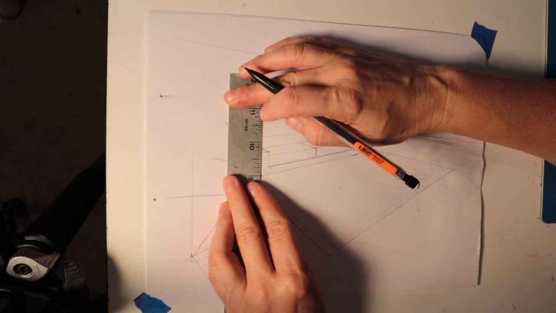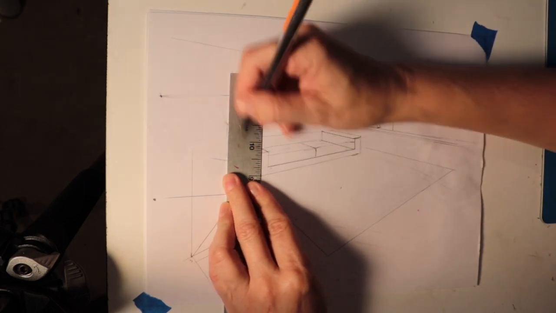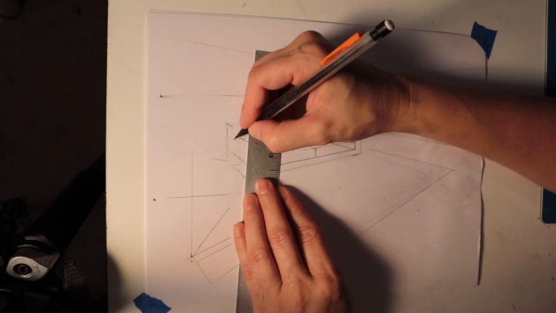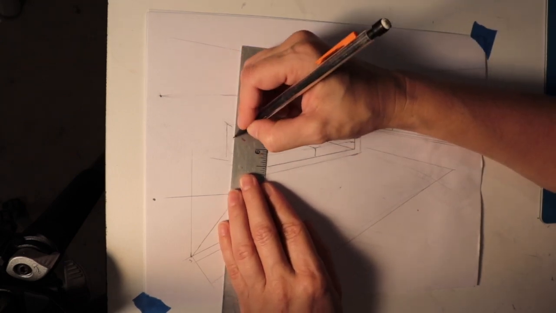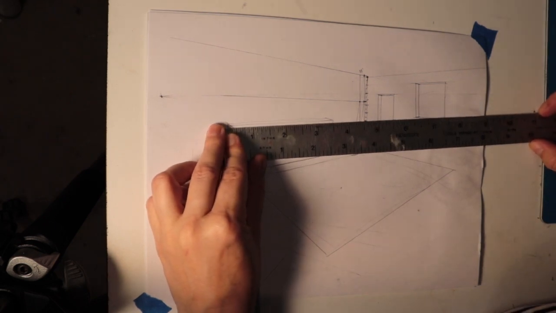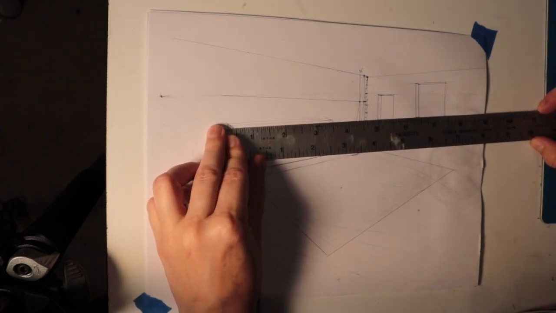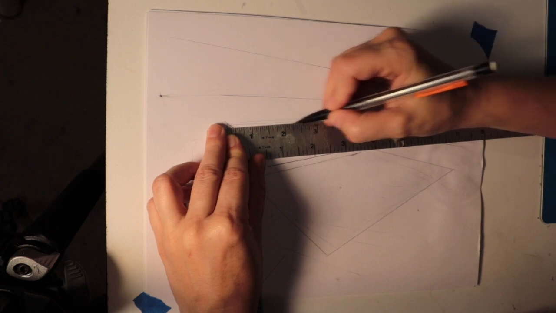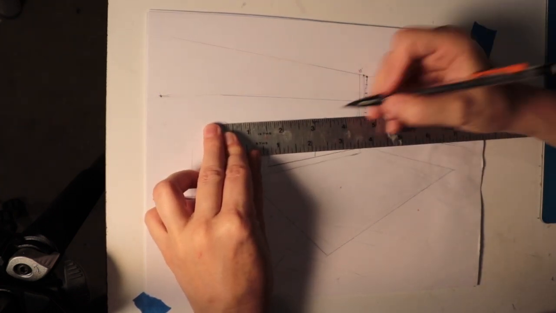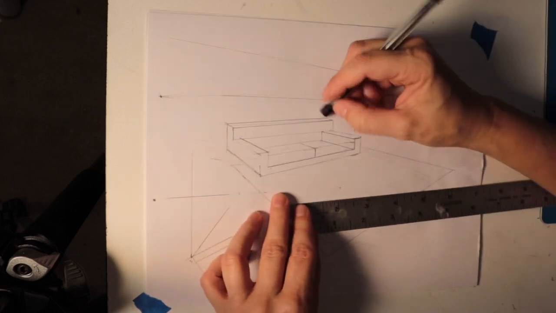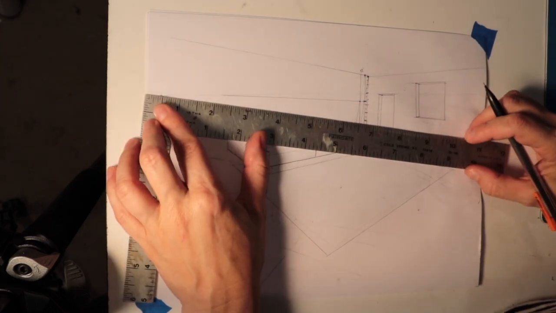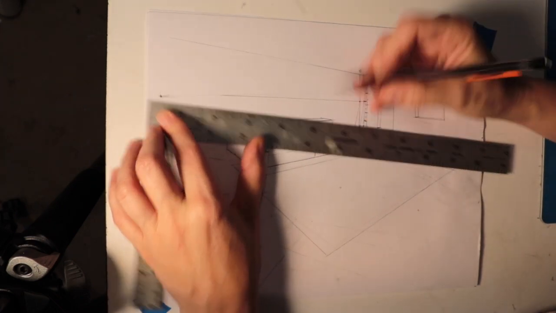Straighten up my vertical. Straighten up this vertical. Straighten up that edge where it connects to the vanishing point. And then straighten up that back edge. Make sure that these lines go to this guy so that the perspective is correct.